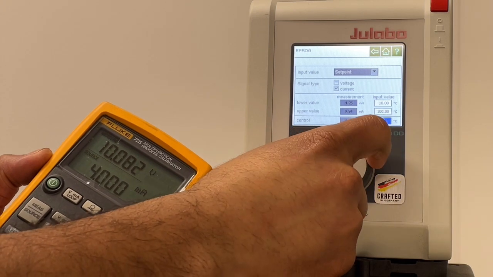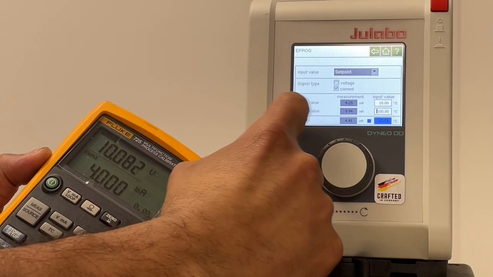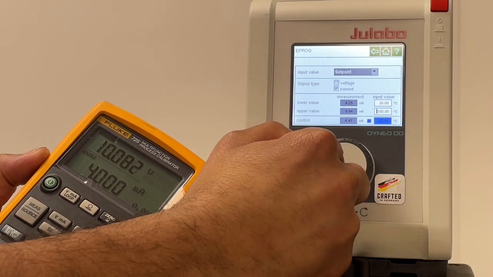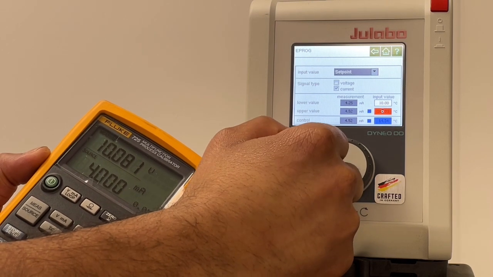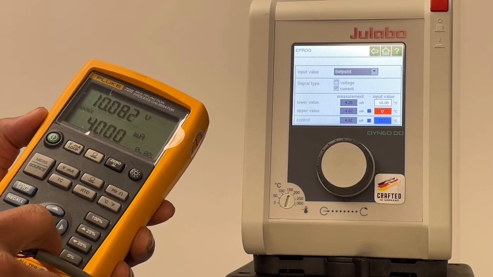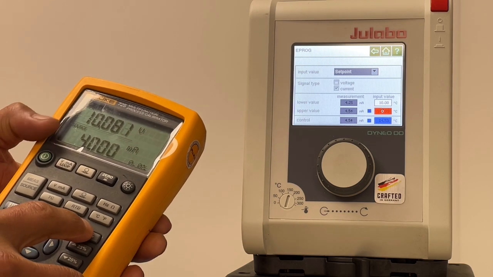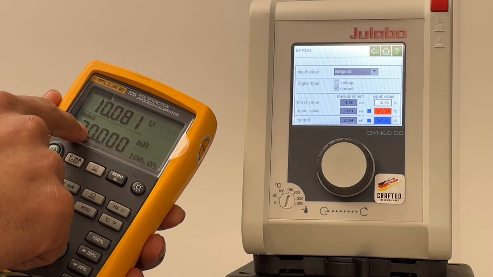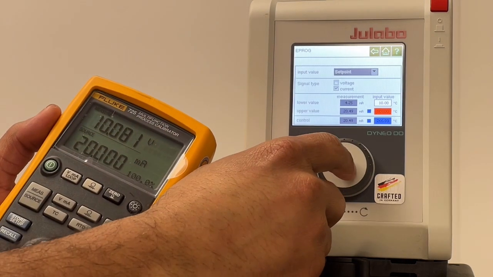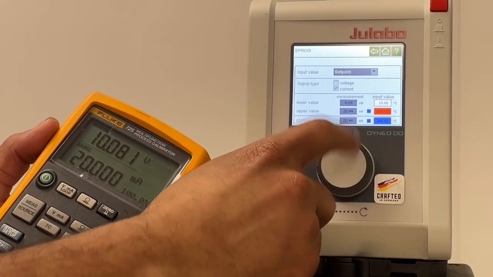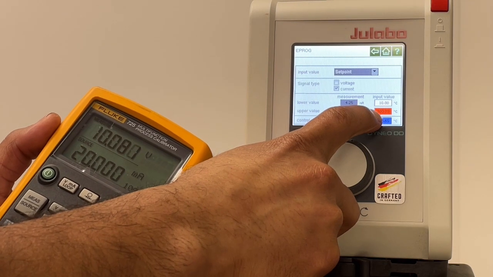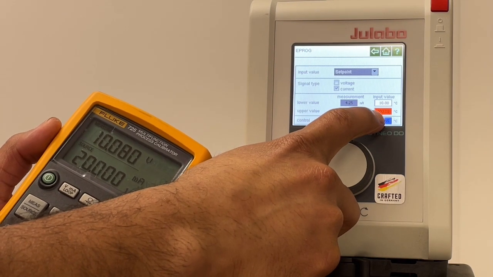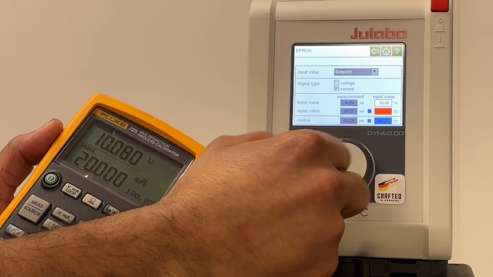Once you do that, then go ahead to the upper value. In the upper value, you have to select and increase your source to 100%. In my case, 20 milliamps, which is the maximum value allowed. Set your temperature set point. I chose 100 degrees.